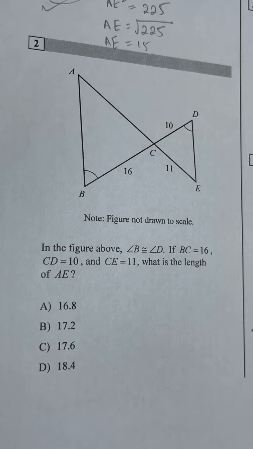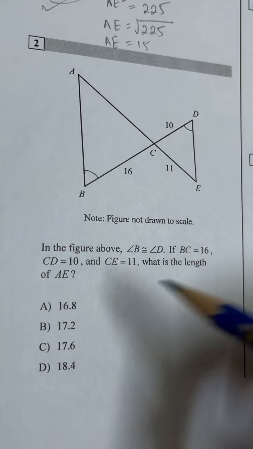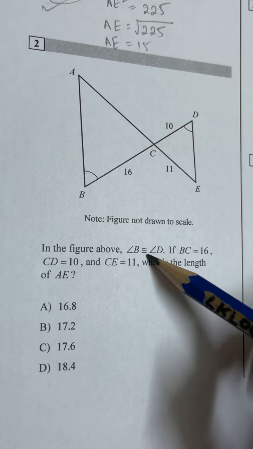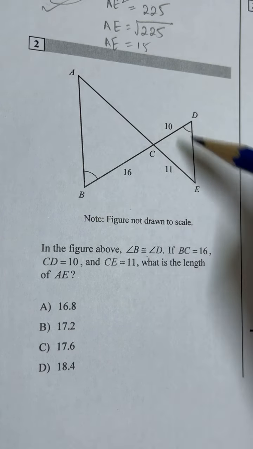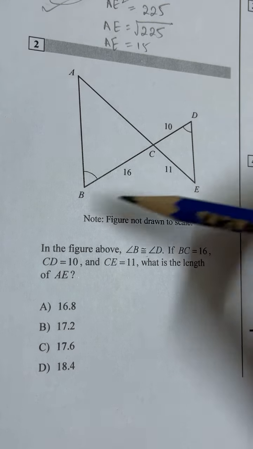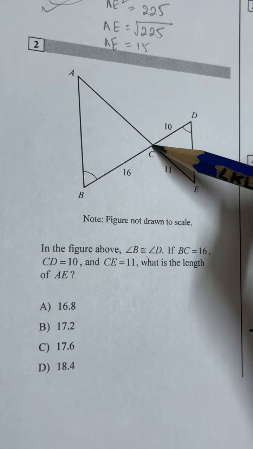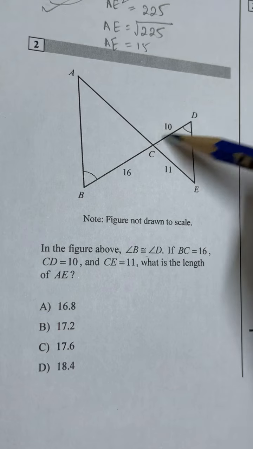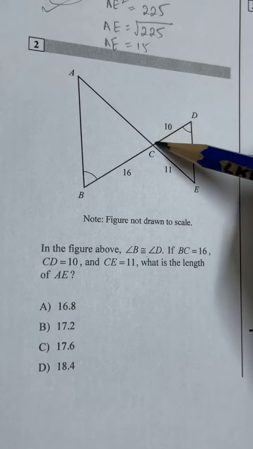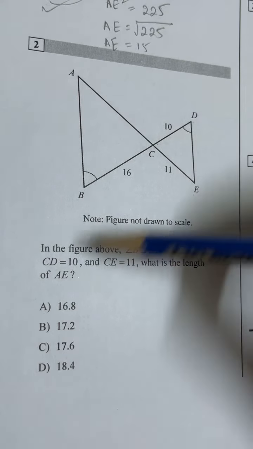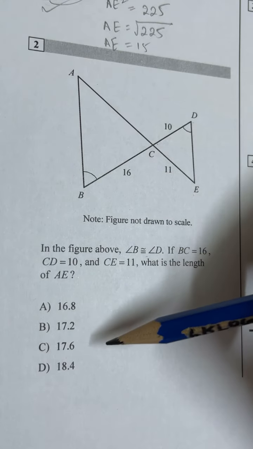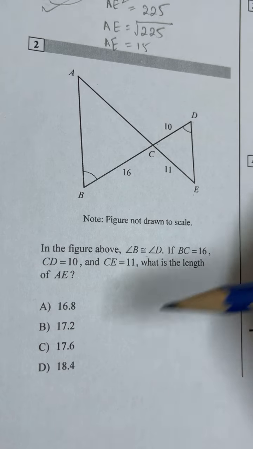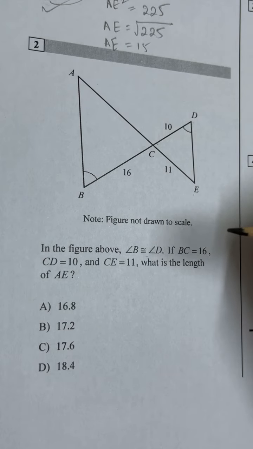Question number 2 says, in the figure above, angle B is congruent to angle D. This is your angle B, this is your angle D. If BC equals 16, this is 16. CD is 10, this is 10. And CE is 11. What is the length of AE? And you have been given 4 choices. You can try it yourself, and then we can look into the answers.